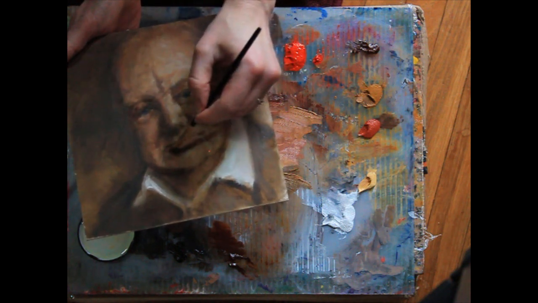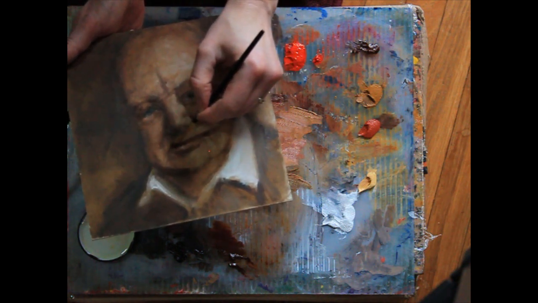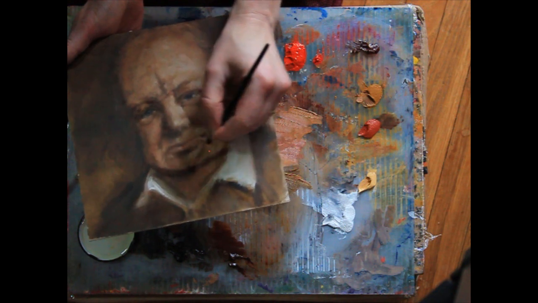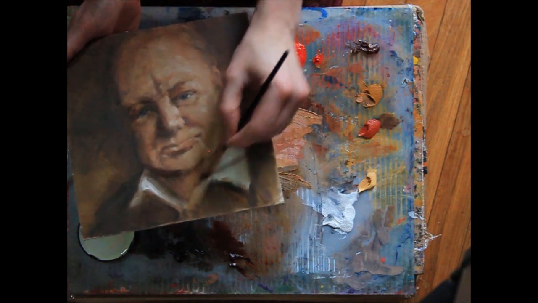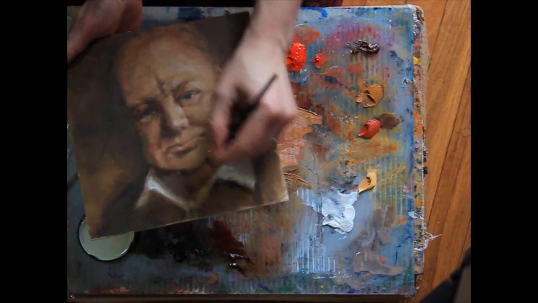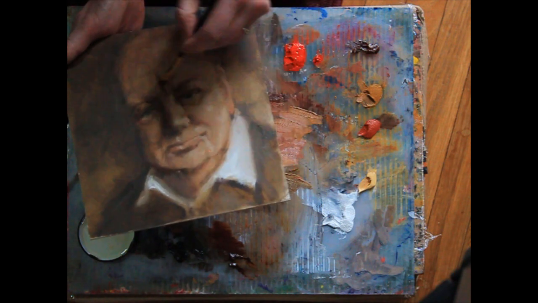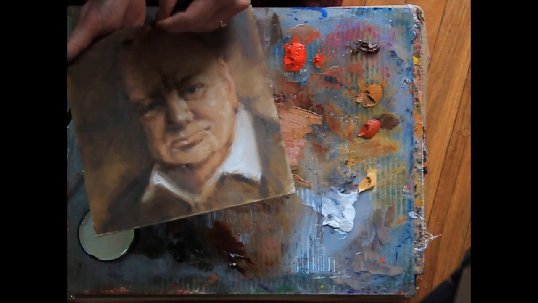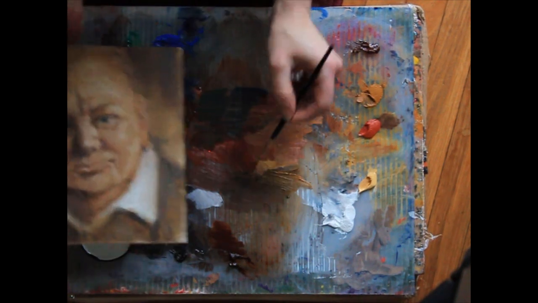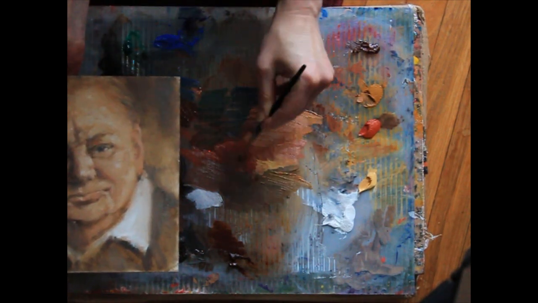Now as colours go from a shadow into the light, giving him some fairly dramatic light here, they can often go through quite a strong colour change.